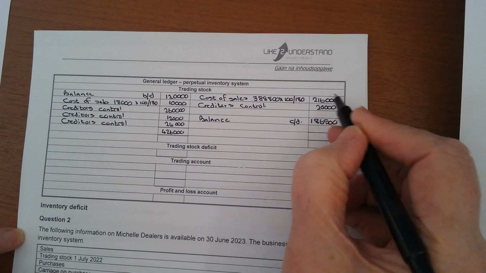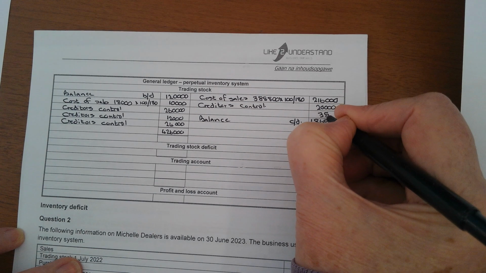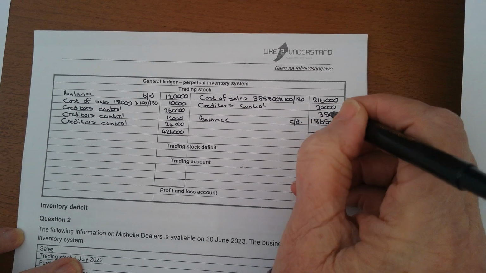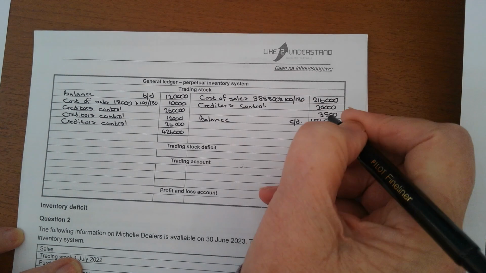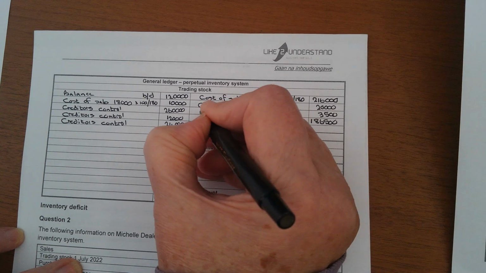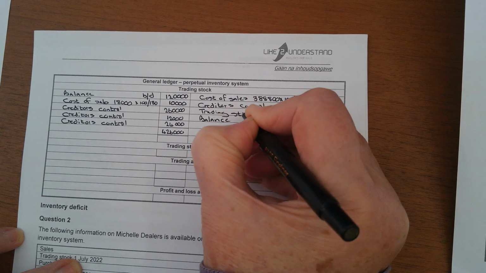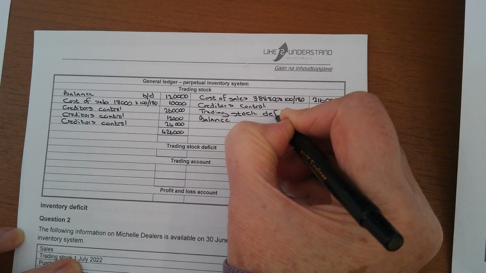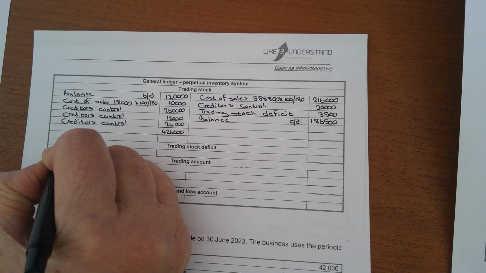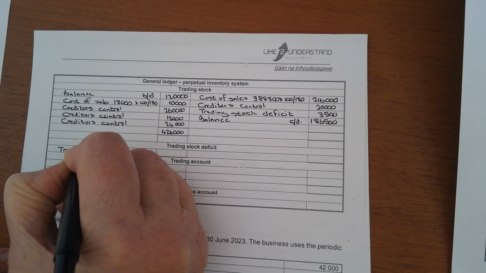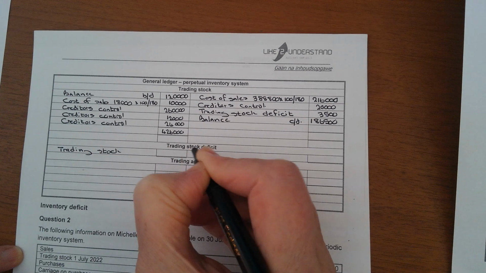Then I subtract all three of these figures on the credit side, and I see there's a difference of 3,500. So that means this is inventory that was stolen or lost or broken during the year, and that is a loss or expense for the business. So I will write off trading stock deficit. And I will debit my trading stock deficit account to indicate that we create an expense that will decrease my profits with 3,500.